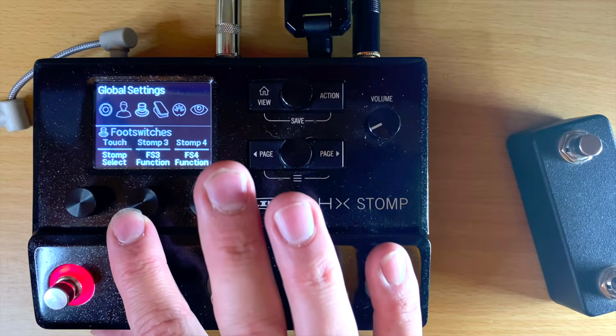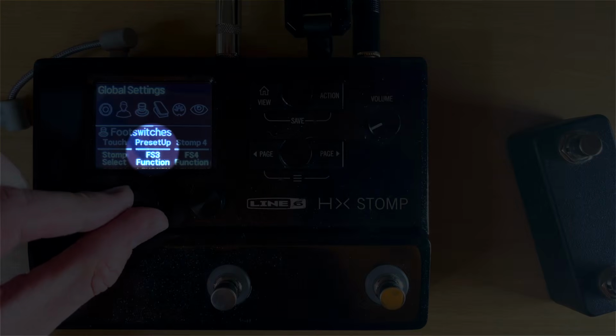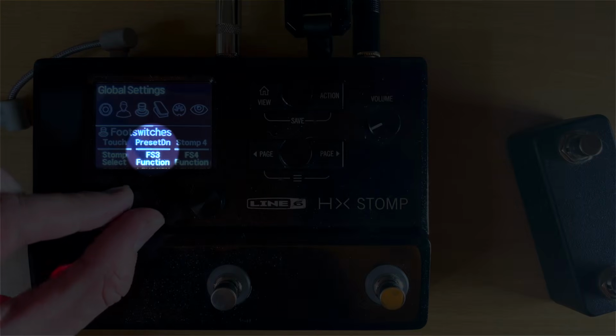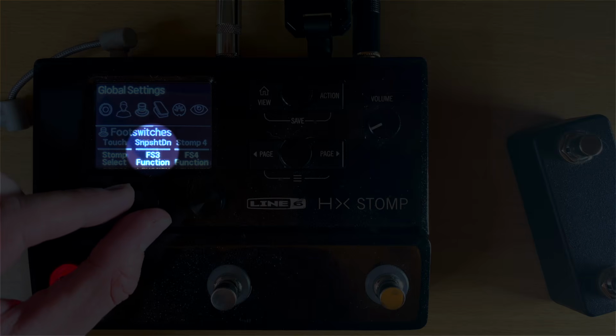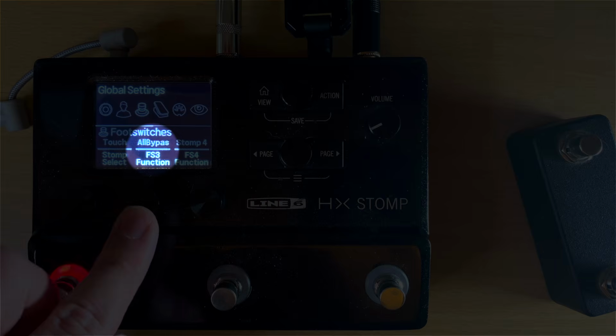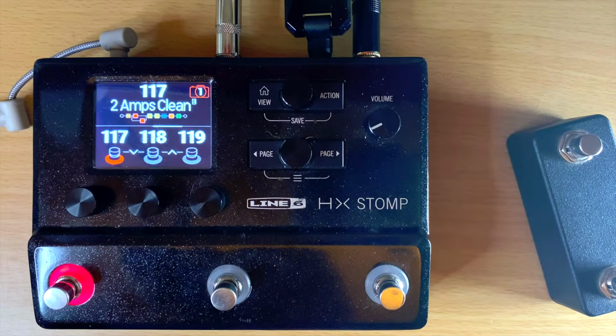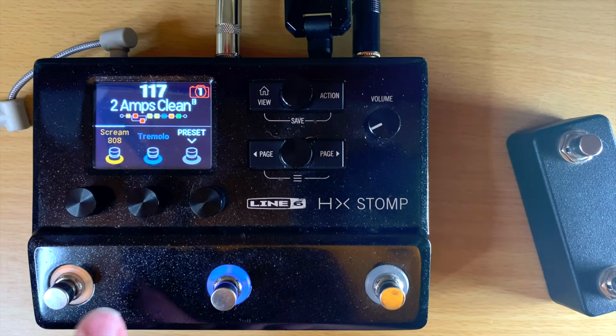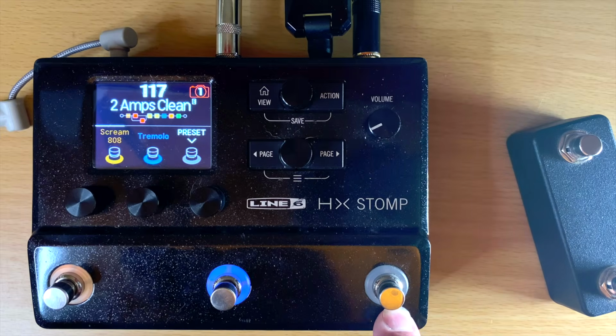But you can set it to always be preset up, preset down, snapshot up, snapshot down, all bypass, or toggle between the different expression pedals. So let's say I put it to preset down. See, in the Stomp mode, it's always just going to do preset down.